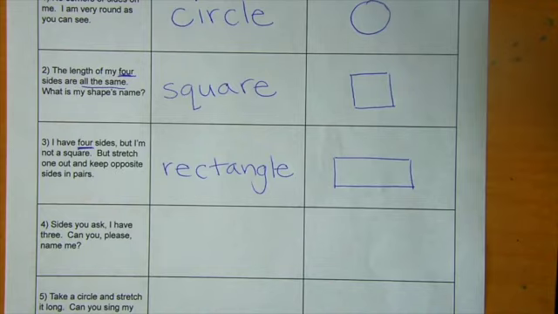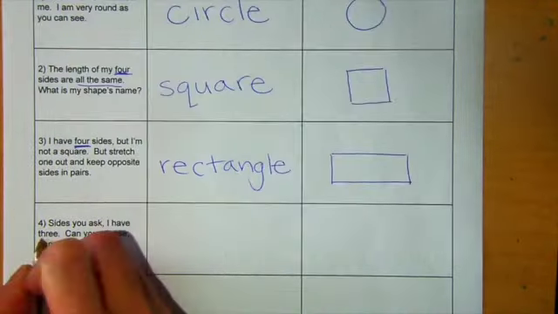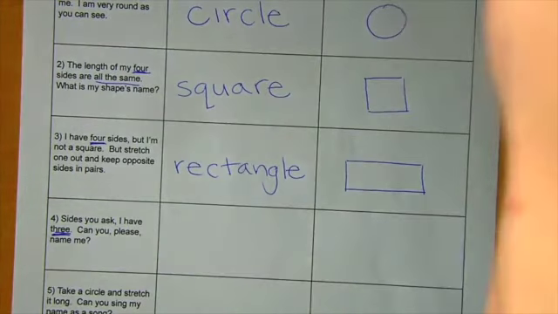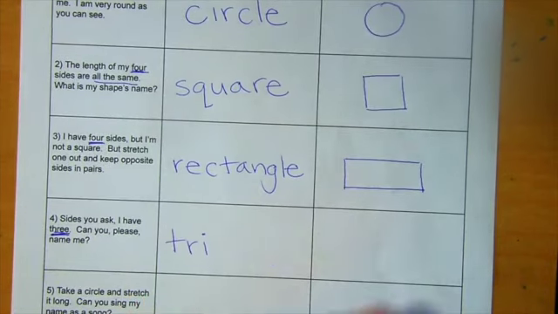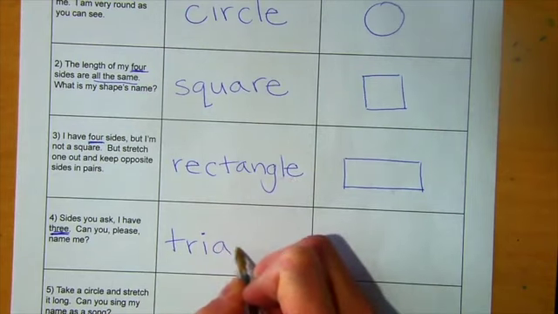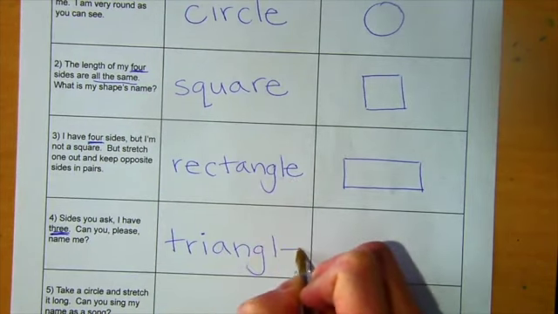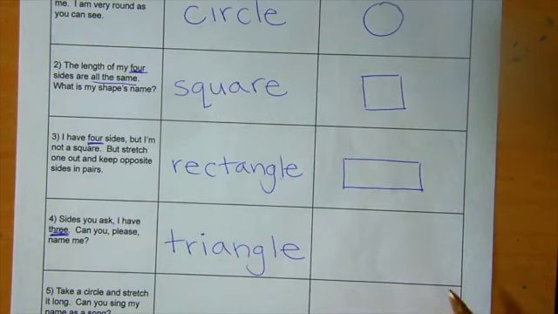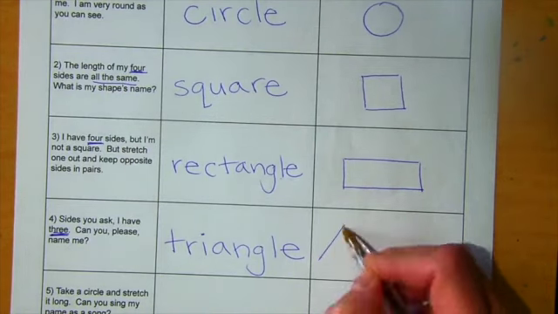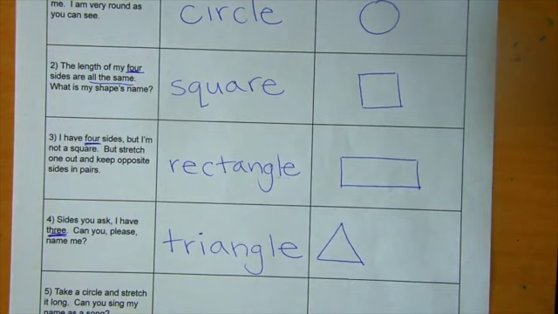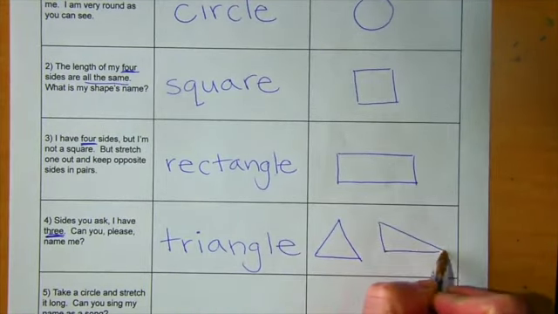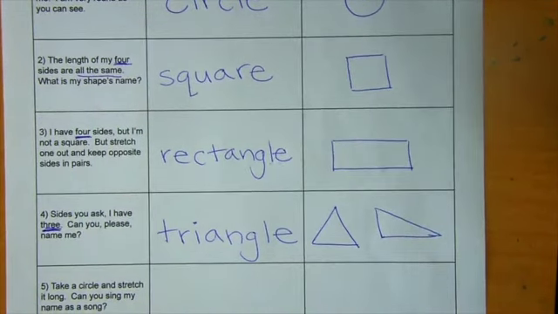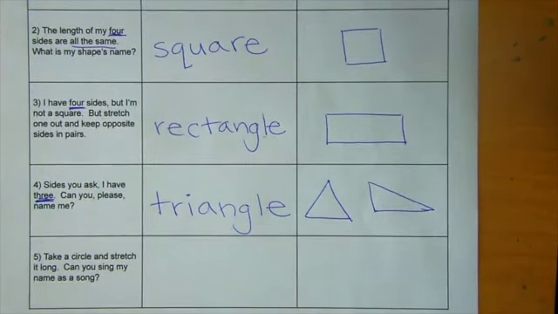Number 4. Sides, you ask? I have 3. Can you please name me 3 sides? A shape with 3 sides. Triangle. Triangle. T-R-I. And then just like above, angle. A-N-G-L-E. I'm going to have you draw two types of triangles. First, I want you to draw an isosceles triangle. Looks like that. And then I also want you to draw a right triangle. Looks kind of like a ramp.